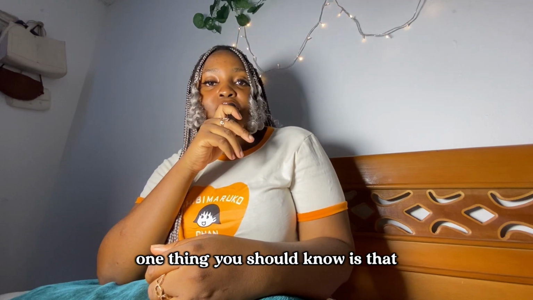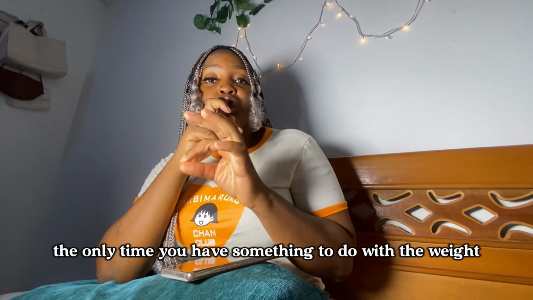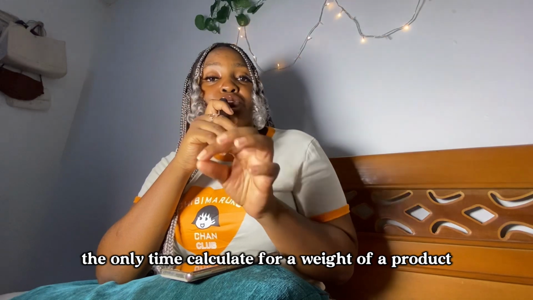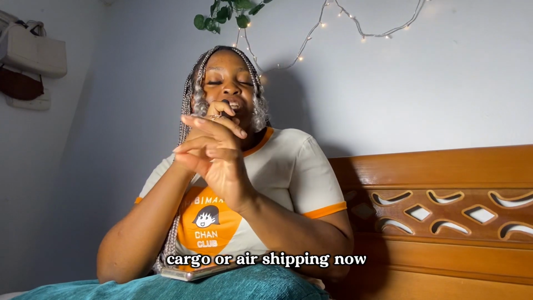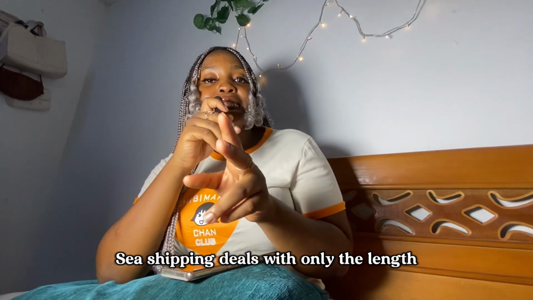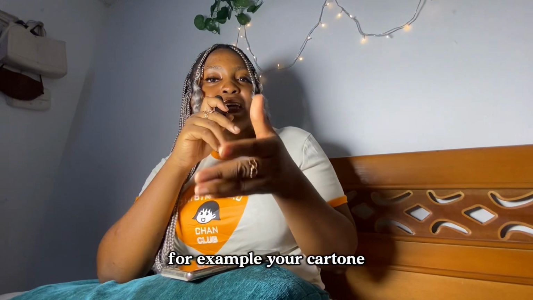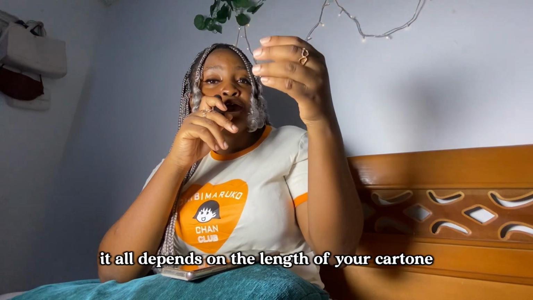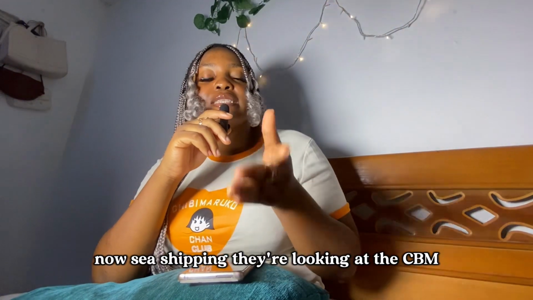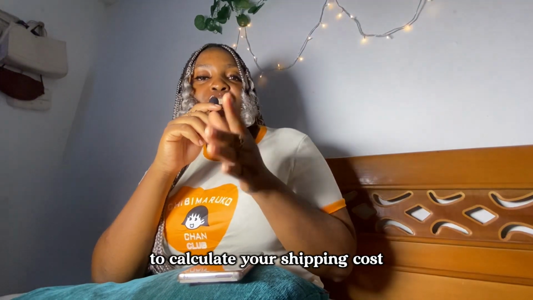One thing you should know is that when you're calculating sea shipping, you have nothing to do with the weight. The only time you calculate the weight of a product is when you are dealing with air cargo or air shipping. Sea shipping deals with only the length, the breadth, and the width. For example, it all depends on the dimensions of your carton. Sea shipping companies look at the CBM, the dimensions, to calculate your shipping cost.